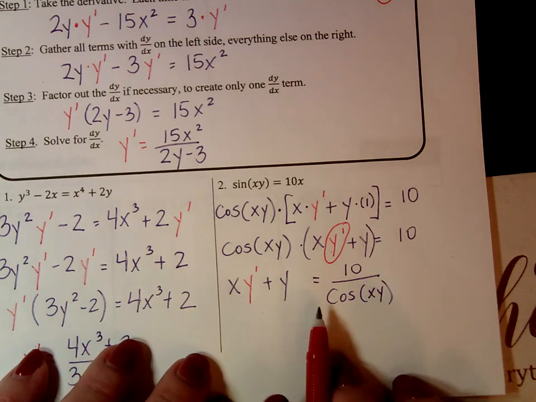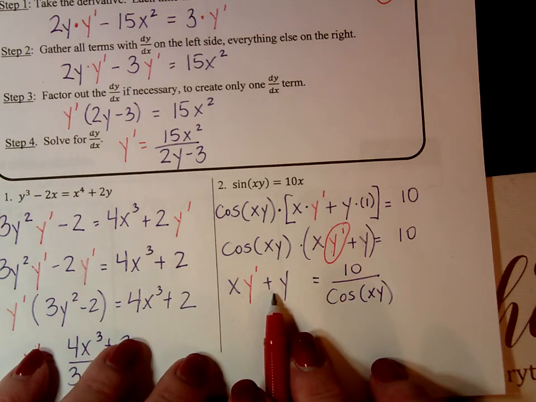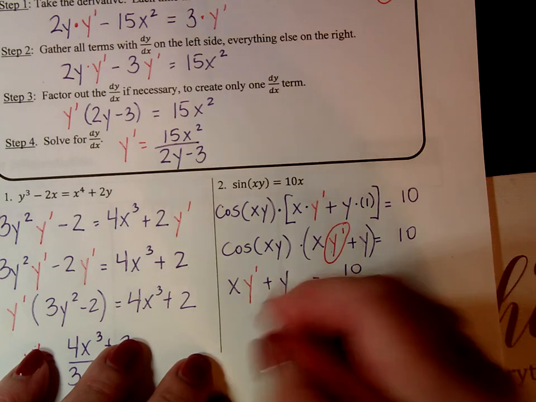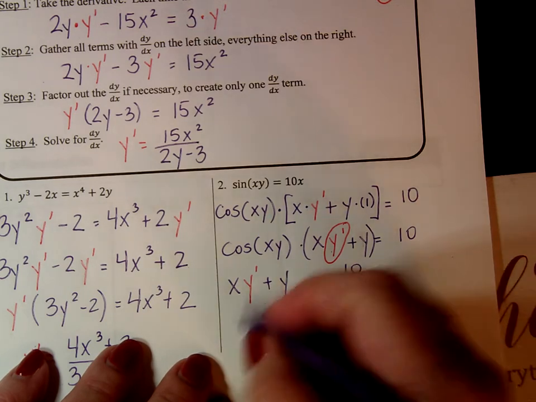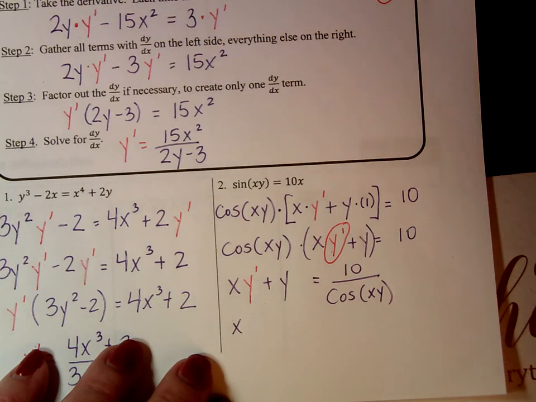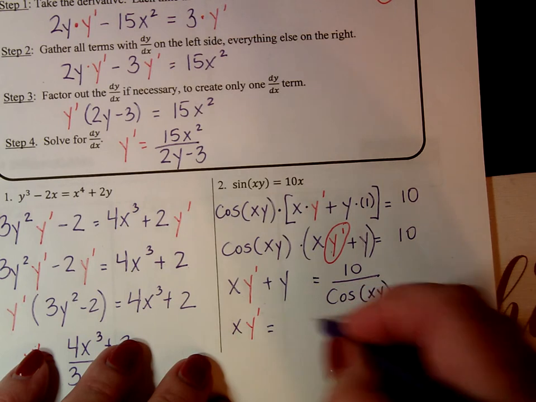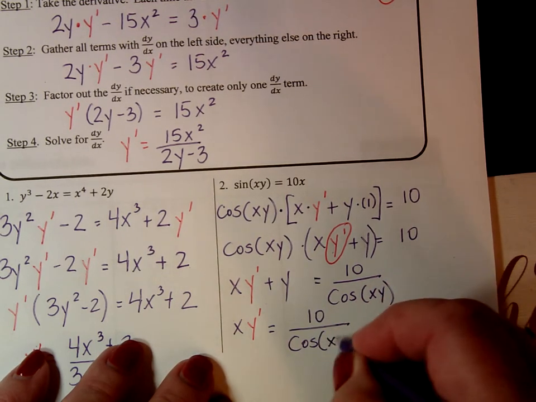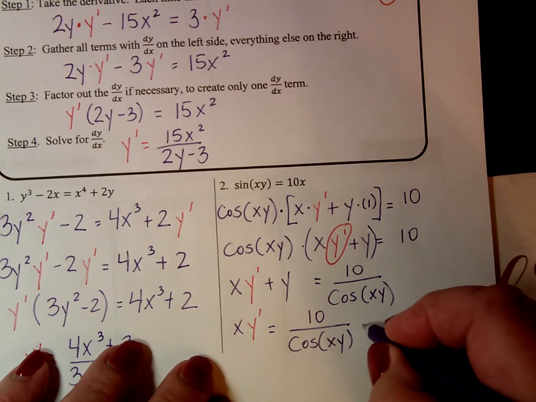All right, then I'm going to get the y. I'm trying to, again, dig towards solving for this y prime. So I'm going to subtract y. That's going to be my next move. Next move is x y prime equals 10 over the cosine of xy. And I brought this y over, minus y.